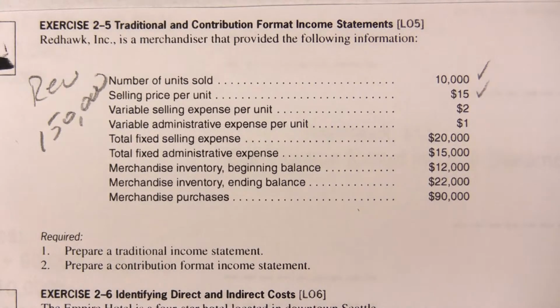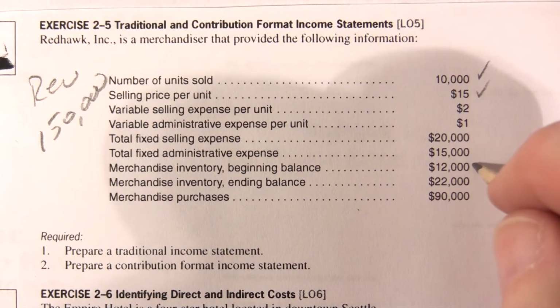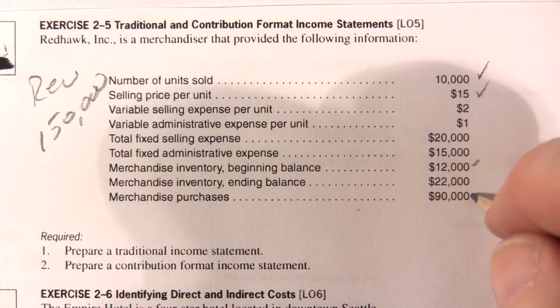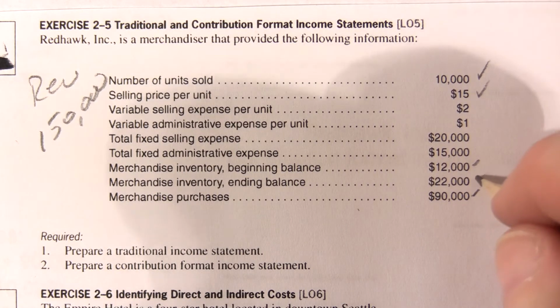And we need to figure out our cost of goods sold, and that's not going to change because cost of goods sold is the variable cost per unit times the units sold. So in this case, it's going to be the same. We have beginning inventory of 12, we have 90 of purchases, and we have 22 ending inventory.